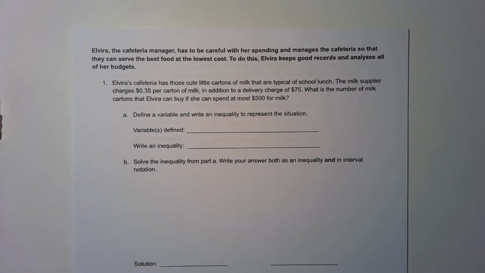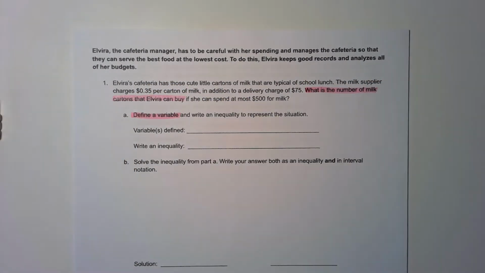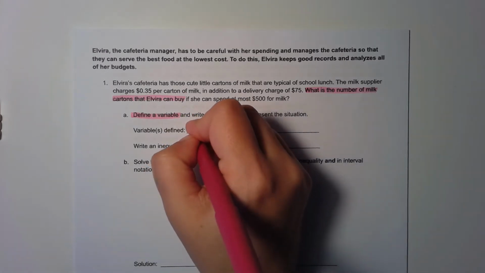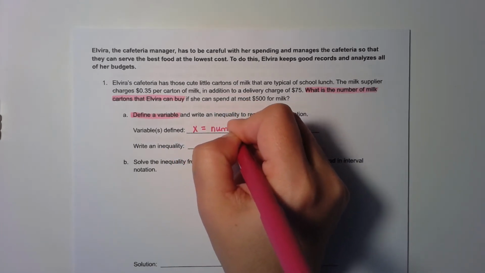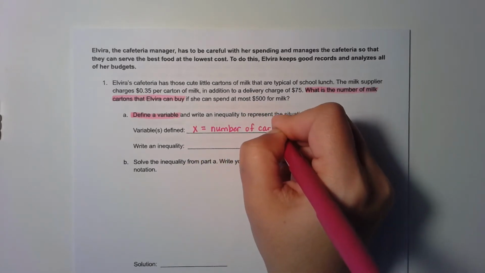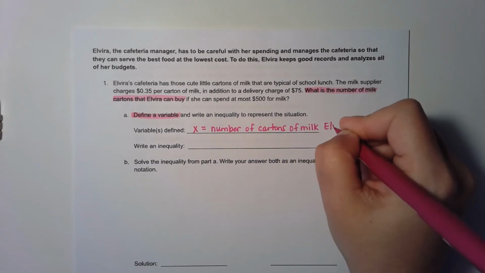The first thing we're going to do here is we're going to define a variable. Now, when I say to define a variable, it means we need to literally choose a letter and tell us what it means. So, in this case, the question says, what is the number of milk cartons that Elvira can buy? If the question is asking me how many cartons of milk Elvira can buy, then my variable is going to represent the number of cartons of milk Elvira can buy. Now, I like to use the variable x. So x is going to equal, in this problem, the number of cartons of milk Elvira can buy.